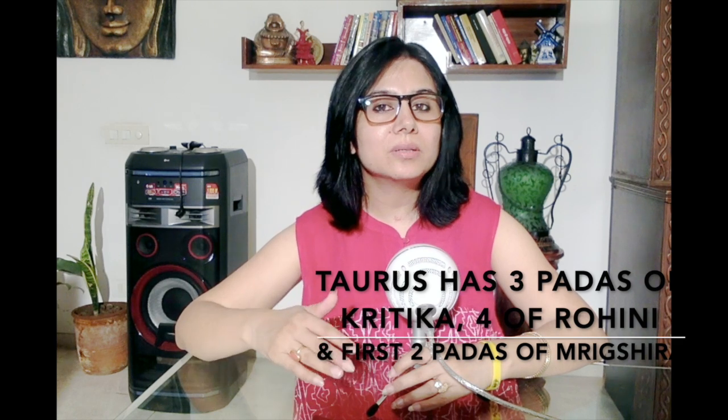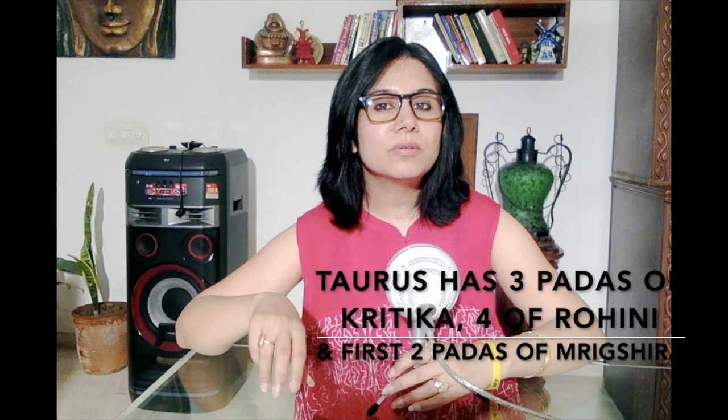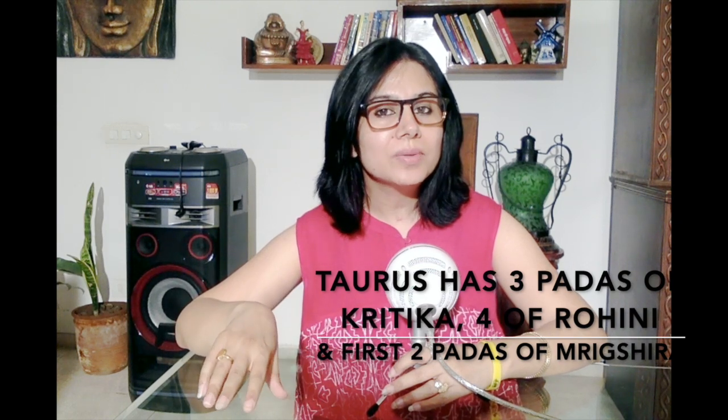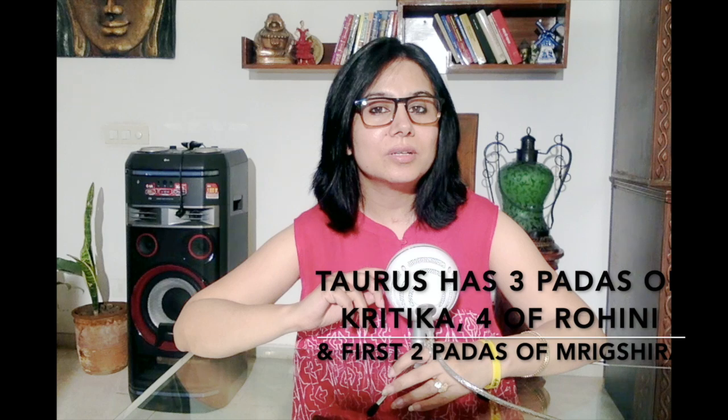For example, in the zodiac of Taurus, the first 2 padas are of Kritika, and then comes the entire Rohini. Rohini has all its 4 padas in Taurus, and then comes the first 3 padas of Mrigashira. So that's how it works out. They are divided across the zodiac belt, and that is what makes all the difference. The constellations make all the difference. The planets placed there have different energies, so it's important to know this part as well. But do go and watch the first video if you haven't. I'm not going to go into all those details again.